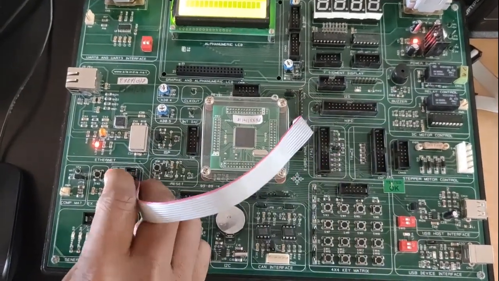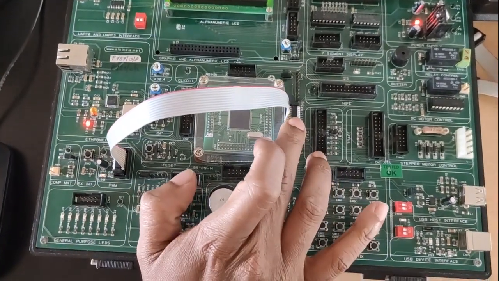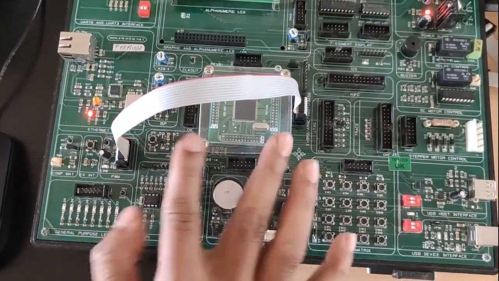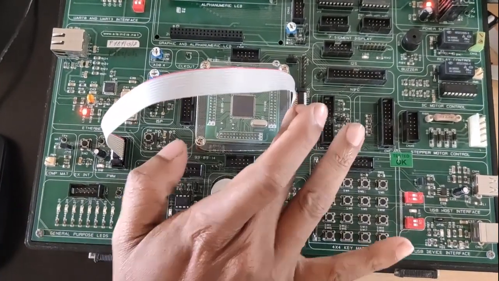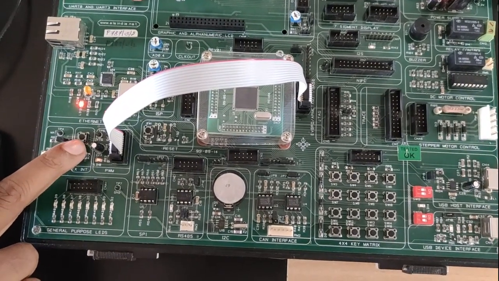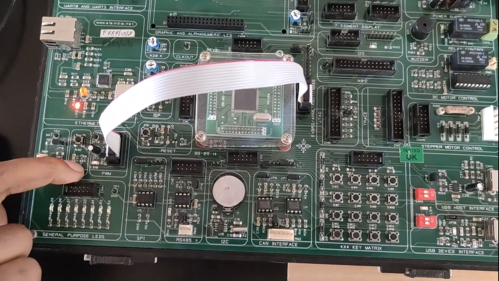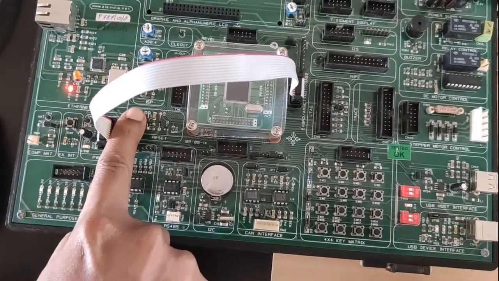Since the external interrupt belongs to port 2, it is connected in turn to the CNB connector B. For that reason, this FRC is connected from CNB1 to CNB. Now you can observe here that switch 2 is the external interrupt. We have LD10, which is configured to toggle here. Now I will reset the hardware.